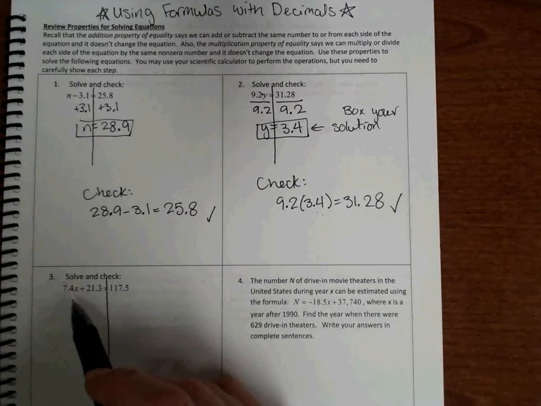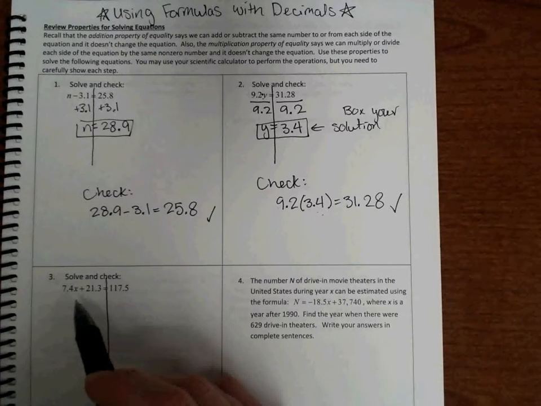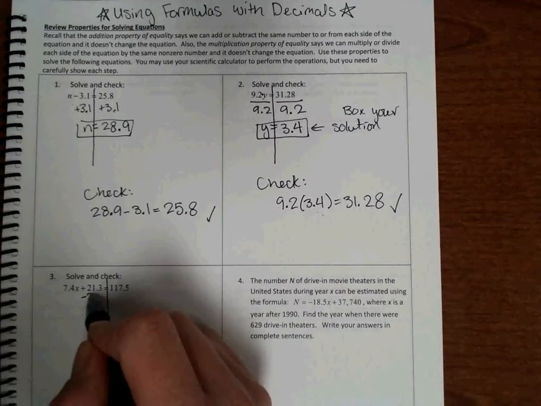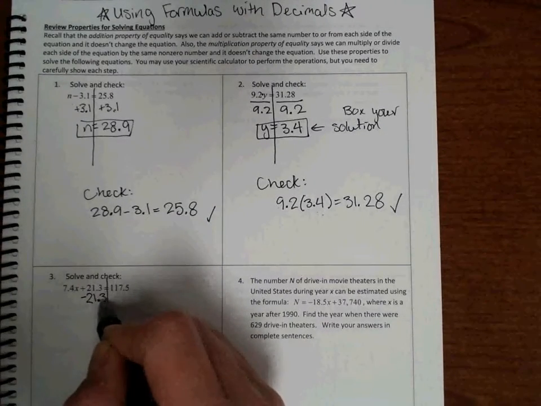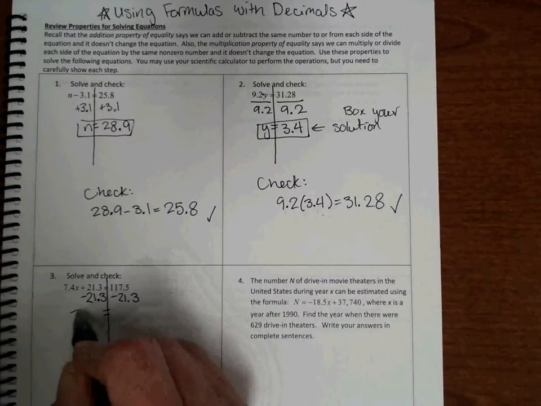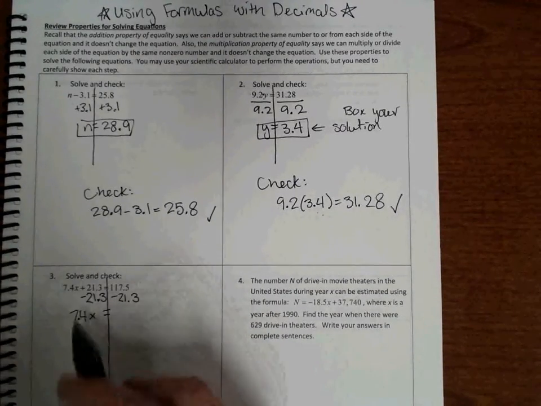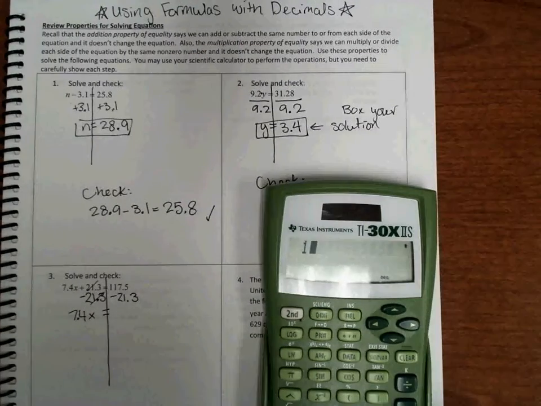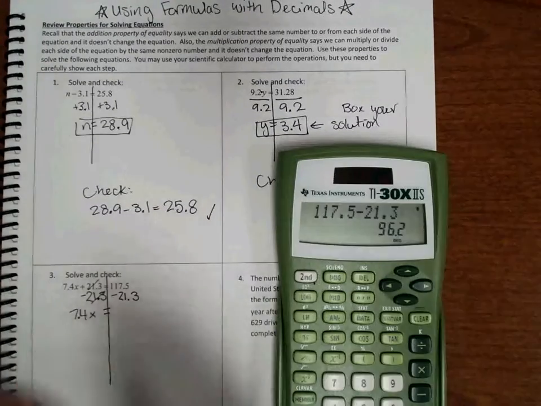So with PEMDAS, you normally multiply or divide first, and then add and subtract. So if we're going backwards, I'm going to actually first add or subtract. So in this case, I'm going to subtract 21.3 from both sides. I got 7.4x left on the left side, and on the right side that's 117.5 minus 21.3, 96.2.